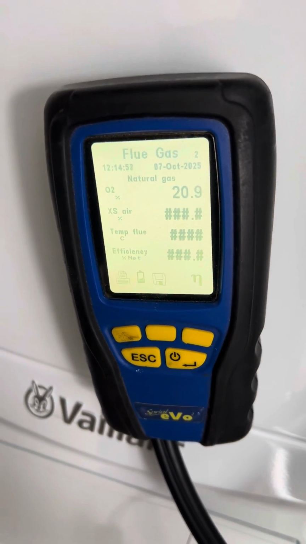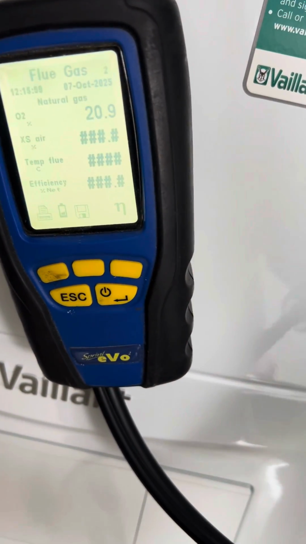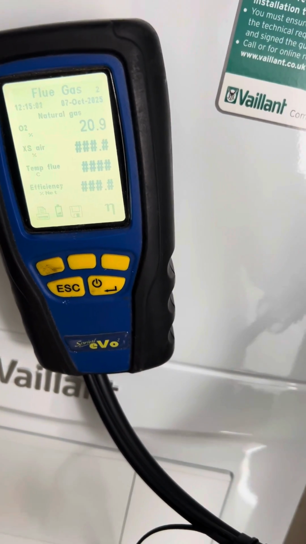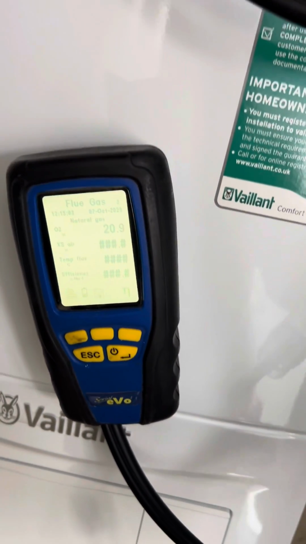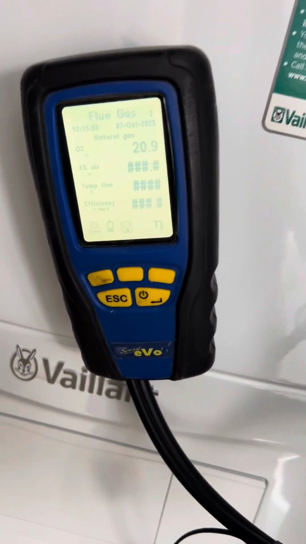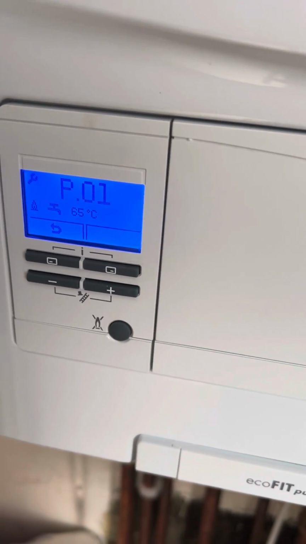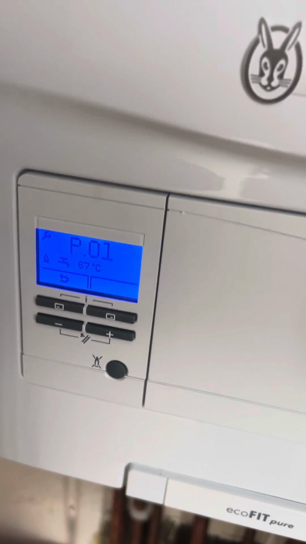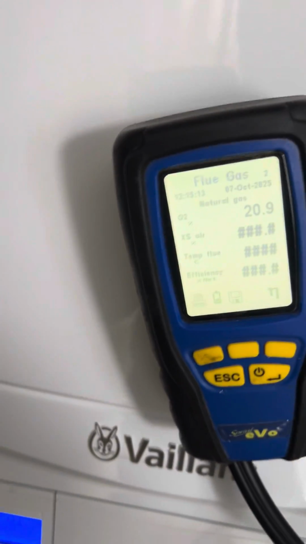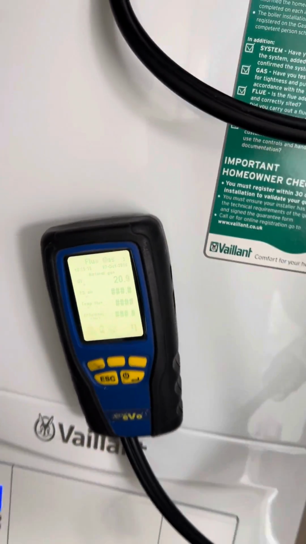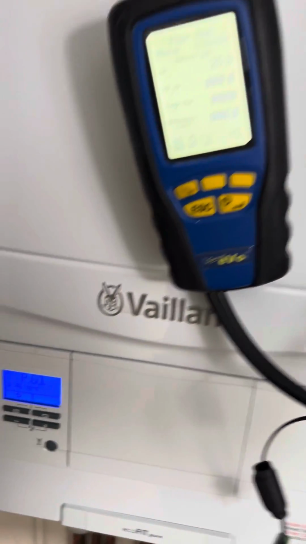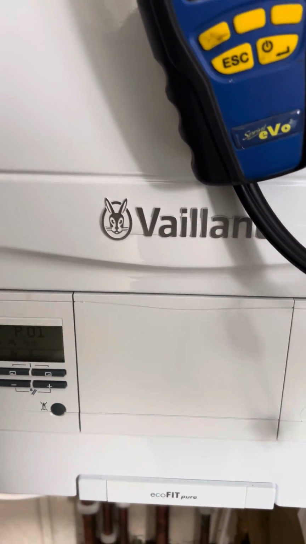But we can see the boiler is fired up on the maximum rate with the boiler case on. Our probe is in the right side of the inspection point, and we can see our number is stable at 20.9. The boiler is at the maximum rate, and my hot tap is on. Yeah, everything is fine.